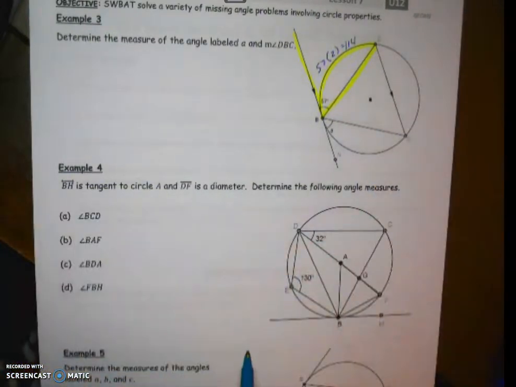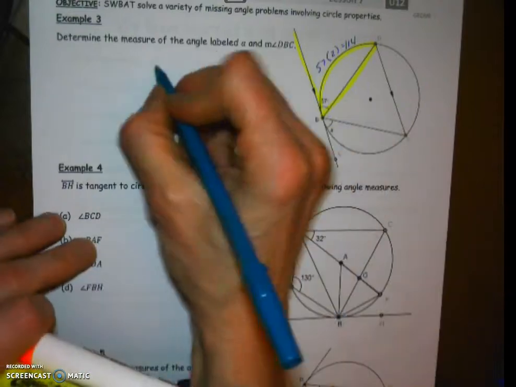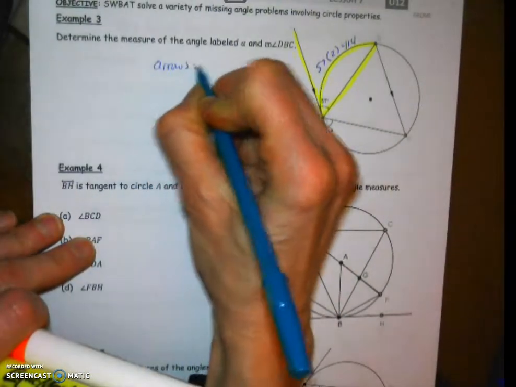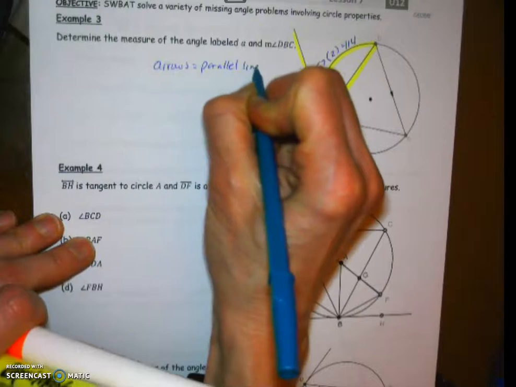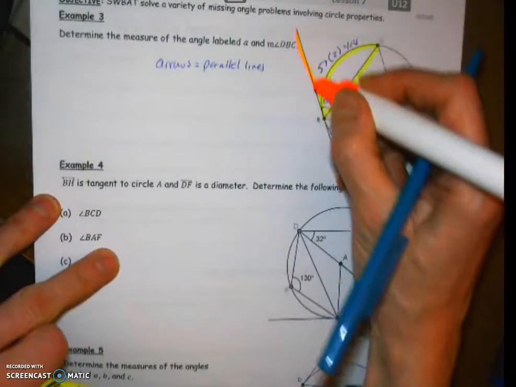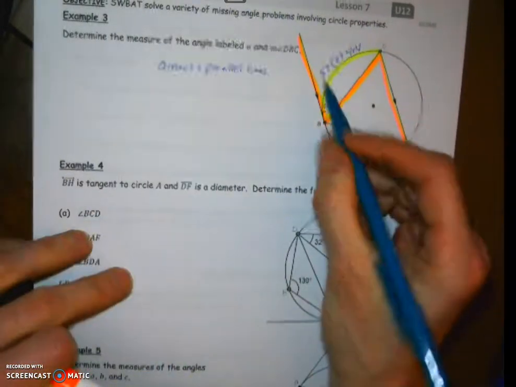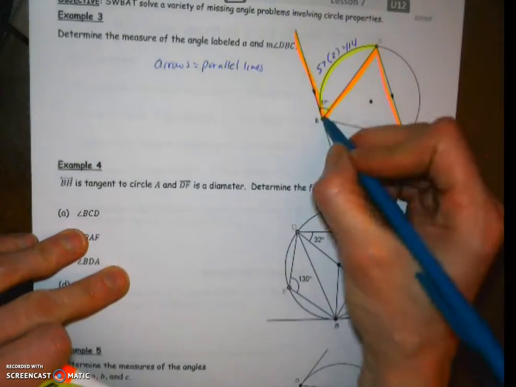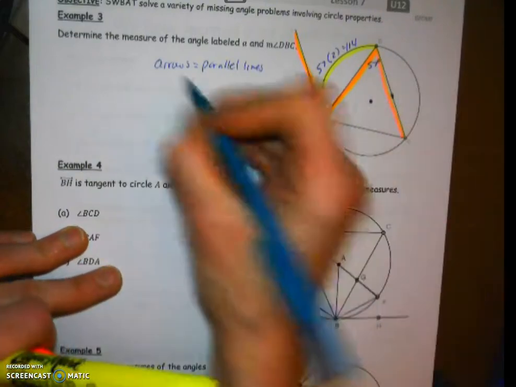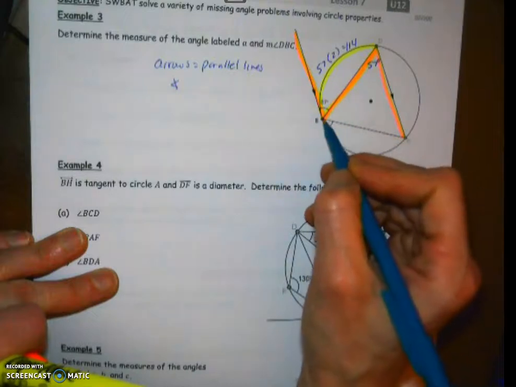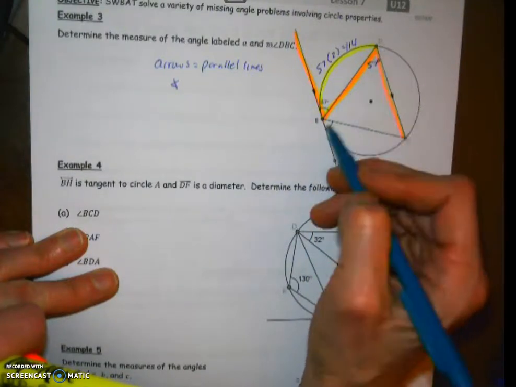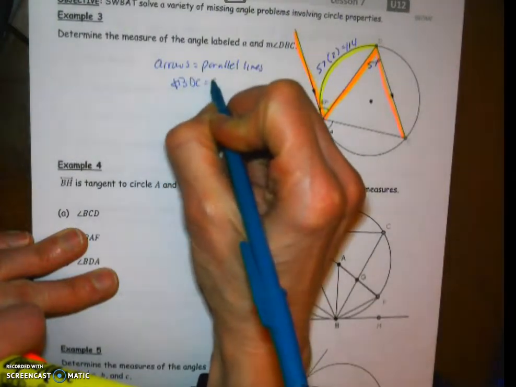They also gave us the fact that these arrows represent parallel lines. So this line and this line are parallel. Well, if we connect them, forming that letter Z, then I know that the measure of this angle, 57 degrees, is also going to be the measure of this angle here. So angle BDC is going to be 57 degrees.